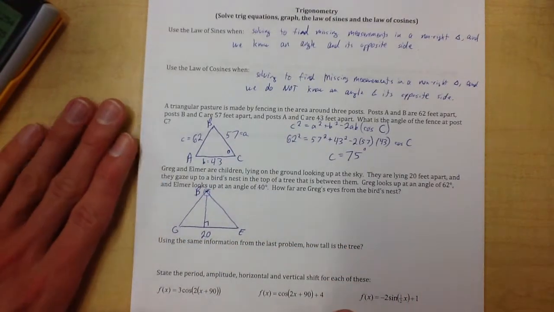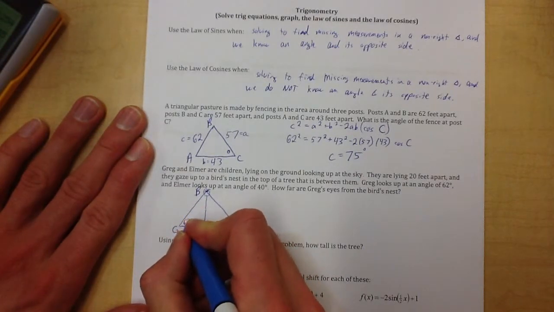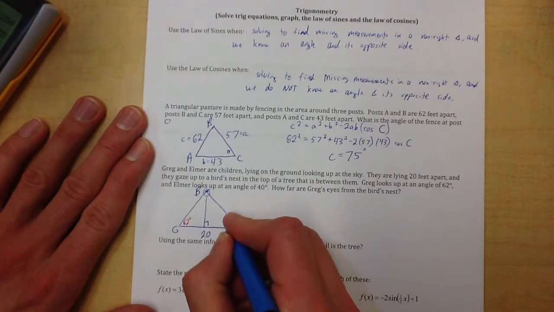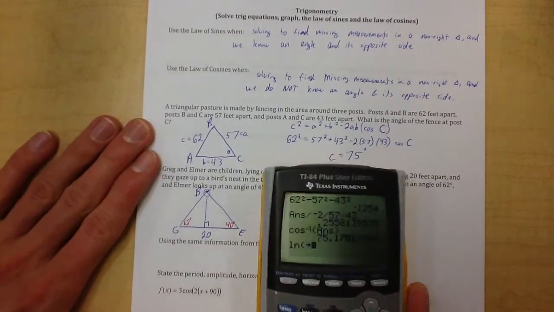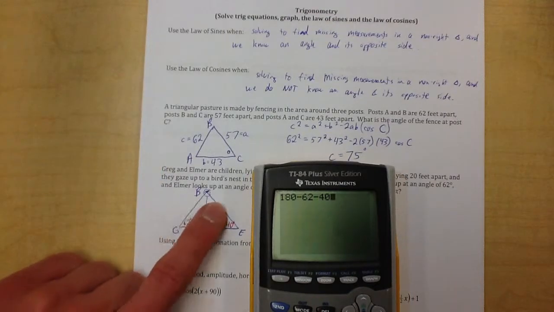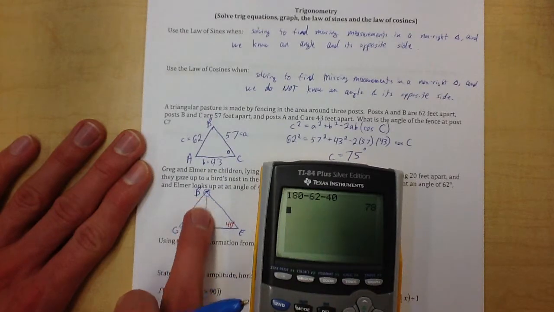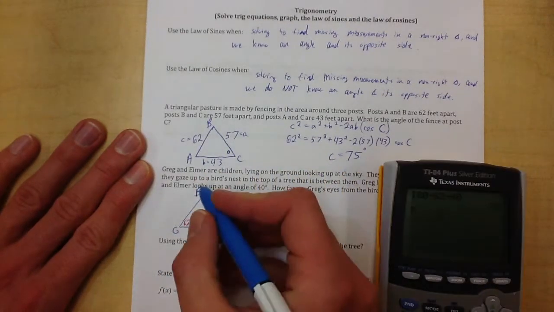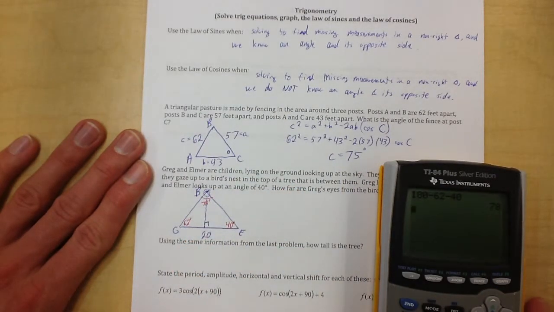So Greg looks up at an angle of 62 degrees. I'm going to label that in red. Elmer looks up at an angle of 40 degrees, and before I read anything else, let's go ahead and do something that's fairly obvious. 180 degrees minus 62 minus 40 is going to give me big B, and that is 78. It is not going to be split in half by that tree. It is not, so don't even try it. But we do know that whole thing across there is 78 degrees, the entire thing.